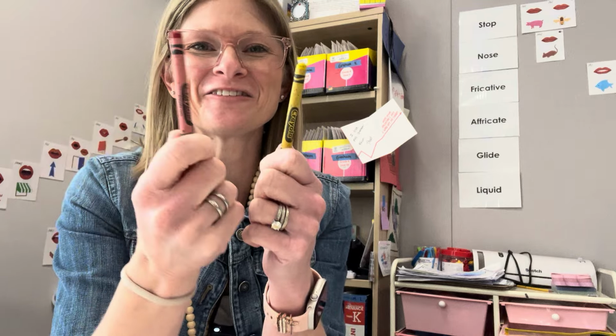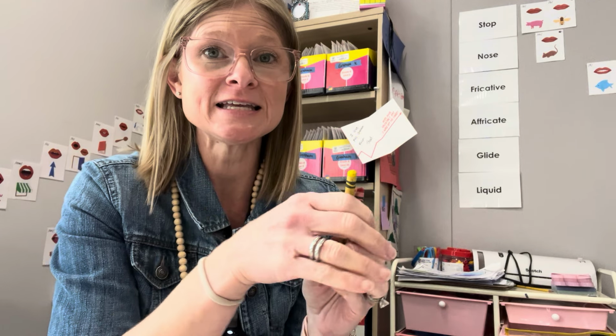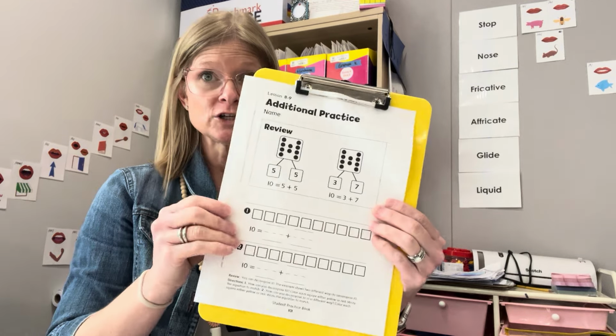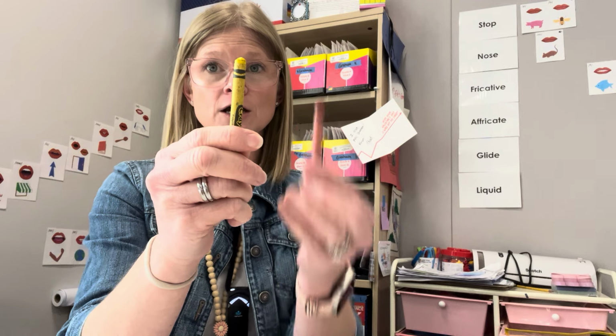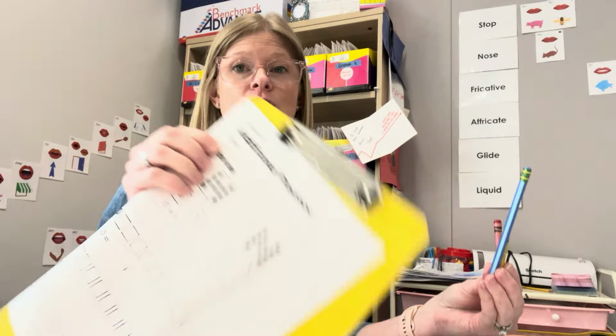So first I want you to make sure that you have a yellow and a red crayon for this lesson. Yellow and red. So take a moment to get that. Make sure you have your worksheet and a pencil. So let's go over that again. Yellow crayon, red crayon, a pencil, and your worksheet. Okay, pause this while you get those. Make sure you have them. All right, press play when you're ready to get going.